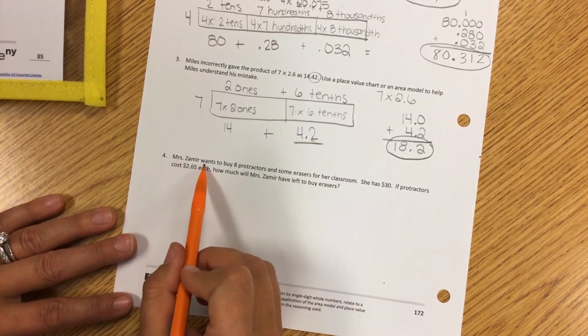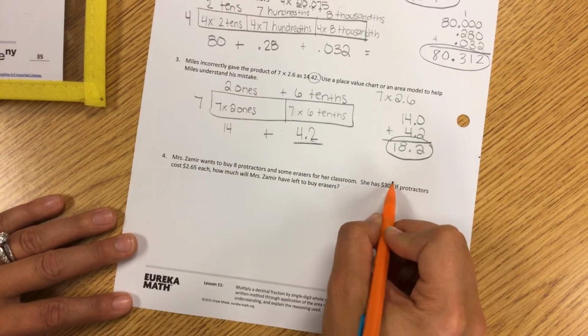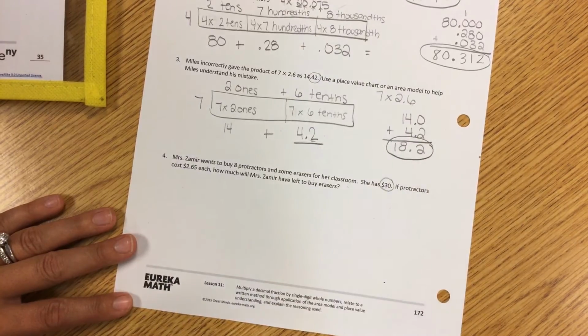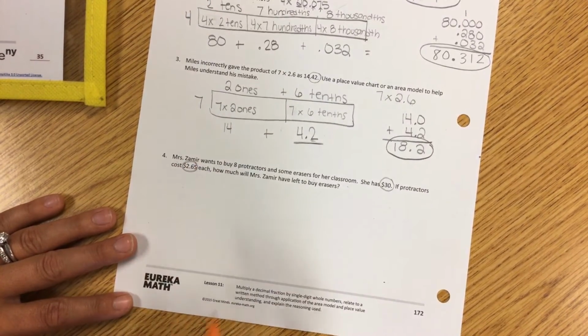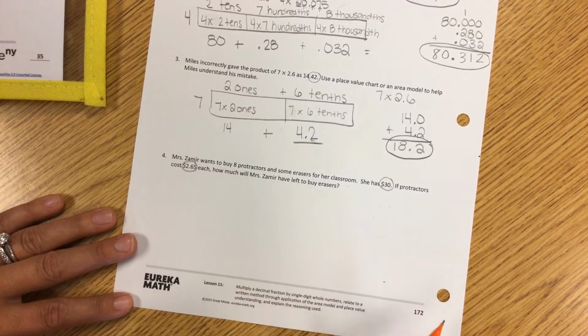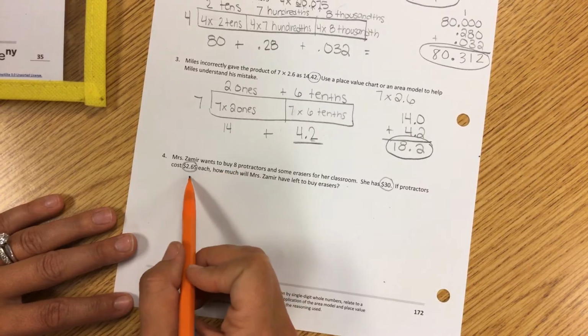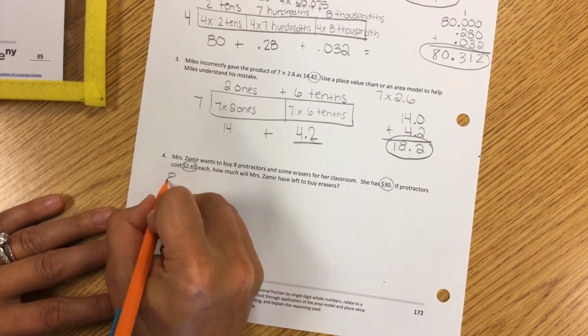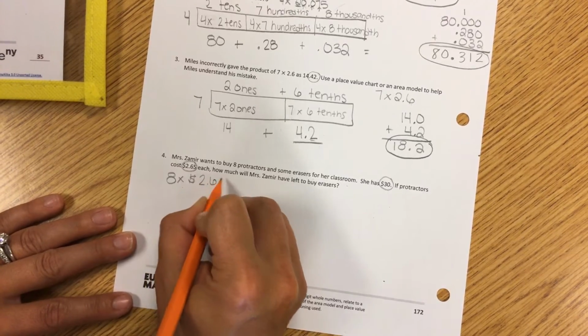It says Mrs. Zamir wants to buy 8 protractors and some erasers for her classroom. She has $30. We're going to use that in a little bit. It says if the protractors each cost $2.65, I want to know how much she has left to buy the erasers. So the first thing we need to do is find how much money she is going to spend on those protractors. So I'm going to multiply 8 times $2.65.